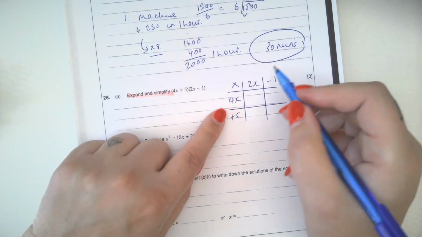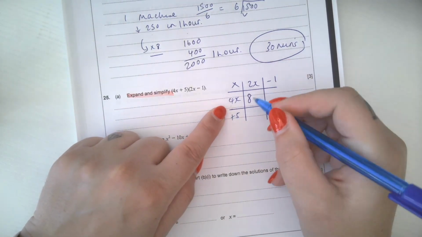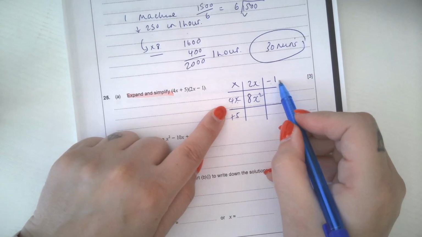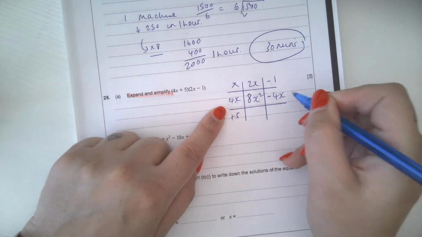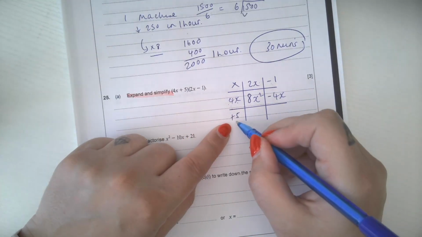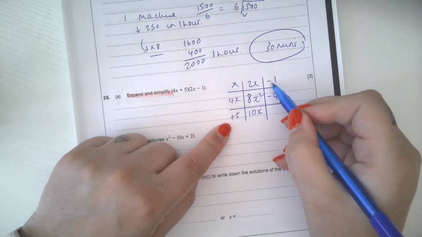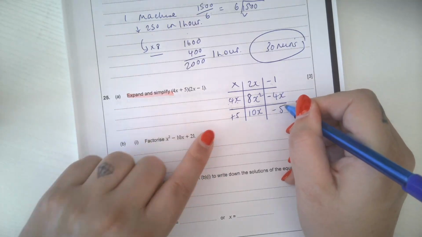So it's a multiplication. 4x multiplied by 2x. Well, 4 times 2 is 8, x times x is x squared. 4x multiplied by negative 1: a positive multiplied by a negative is a negative, so that's negative 4x. 5 multiplied by 2x gives us 10x. And then 5 multiplied by negative 1: a positive multiplied by a negative gives me negative 5.